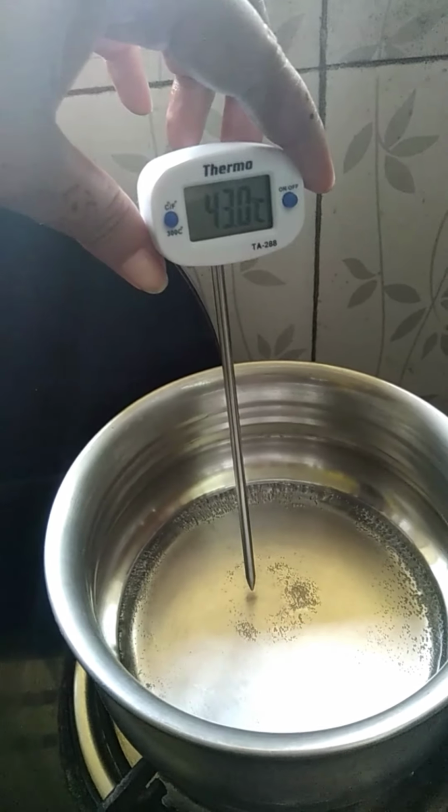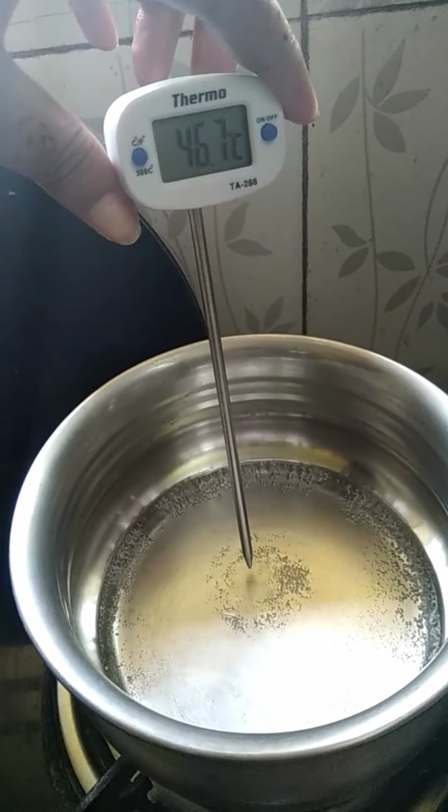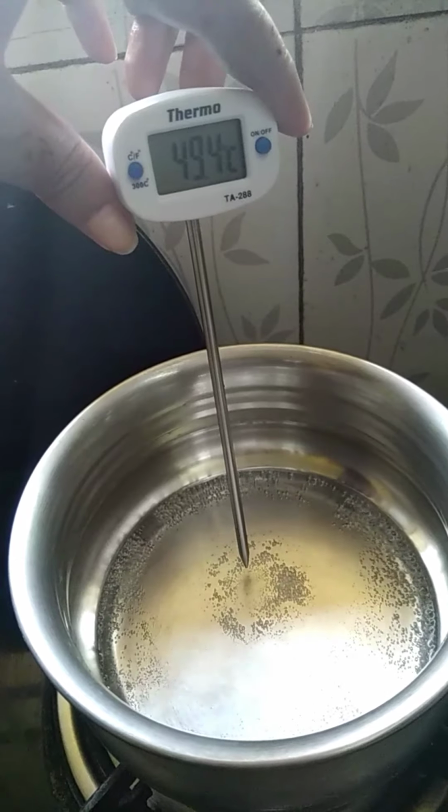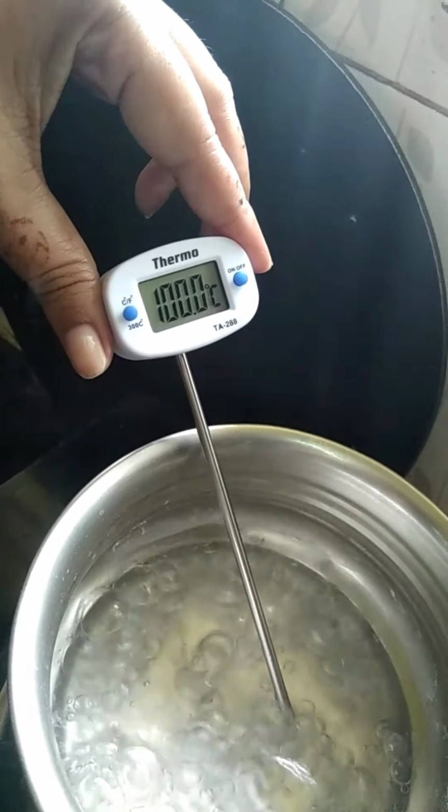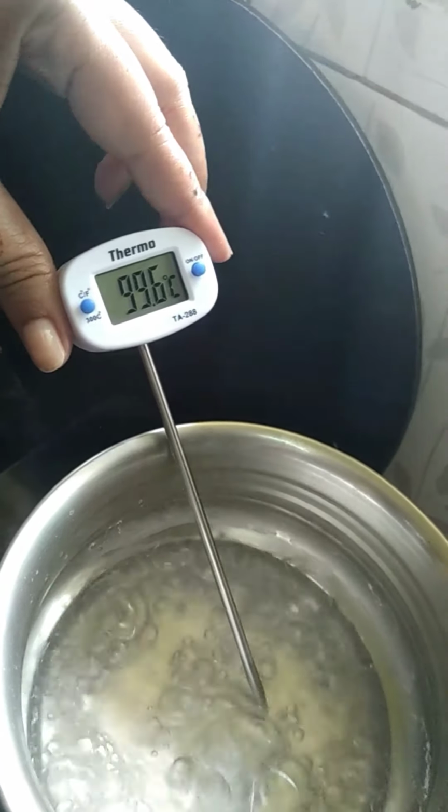Two minutes are gone. We can see some evaporation has started. This is not boiling, evaporation has started. So water has reached its boiling point, 100 degree centigrade. Once we have taken all the readings, we will plot the graph between temperature and time.